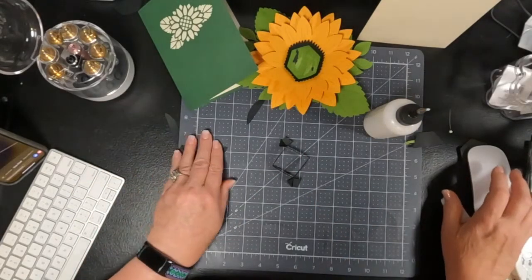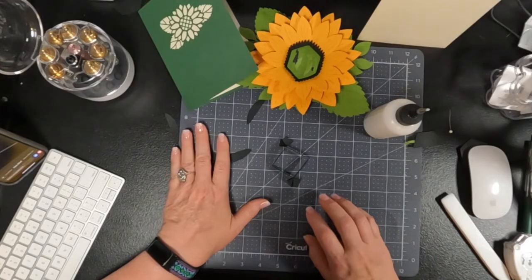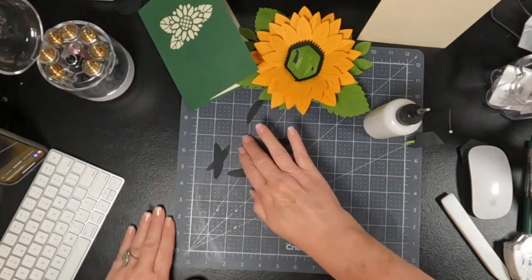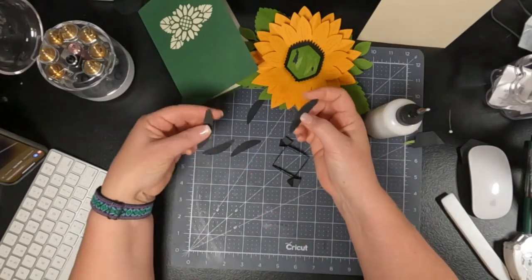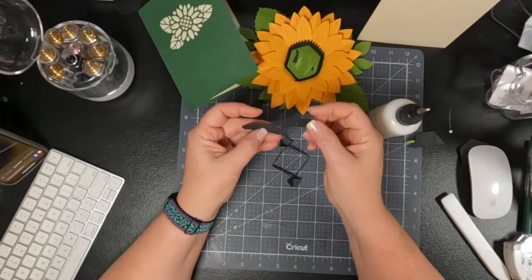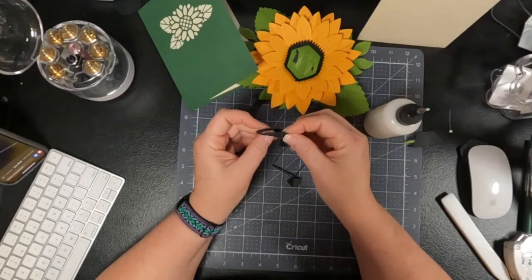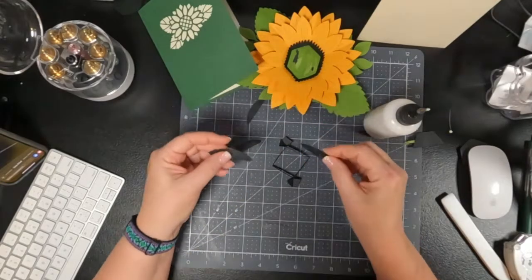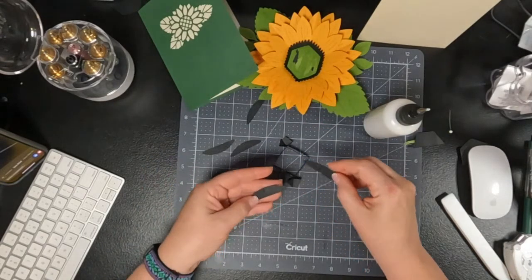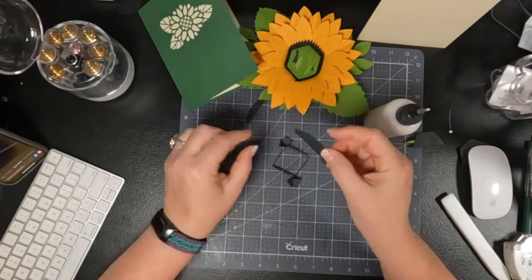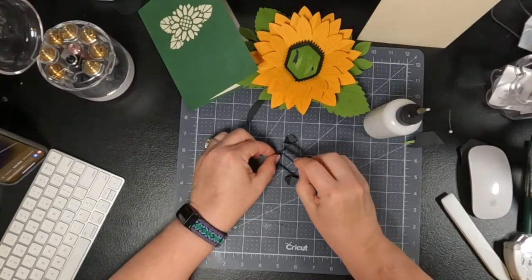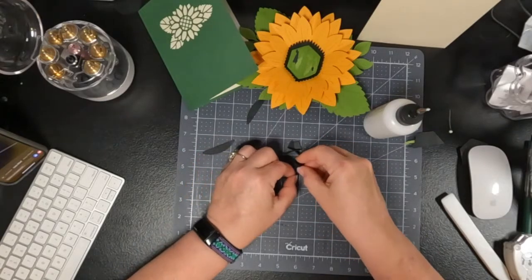And then you're going to take the next two larger center pieces, which are these. These are the next two largest, and you're going to cross them over. So the one with the slit at the bottom will have to go over the top. This one has two slits at the bottom, and that should go over the center.